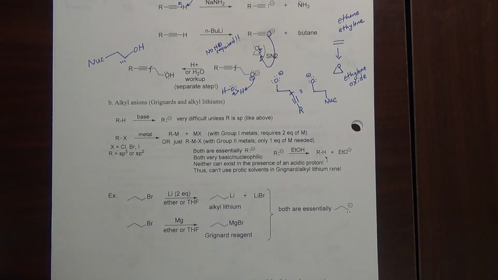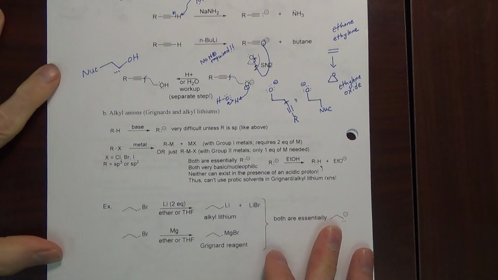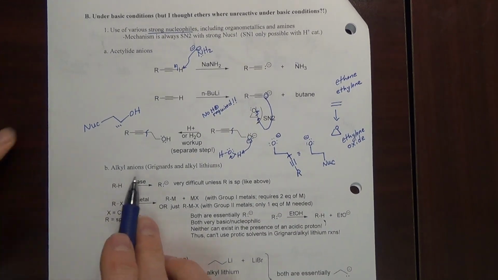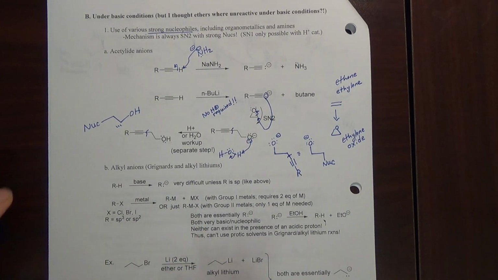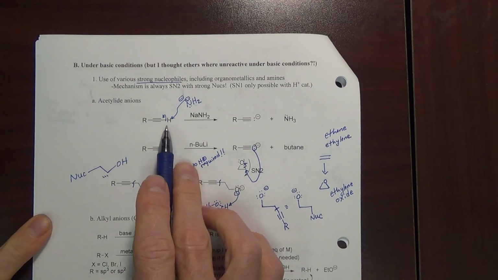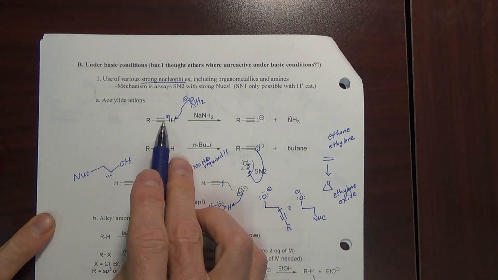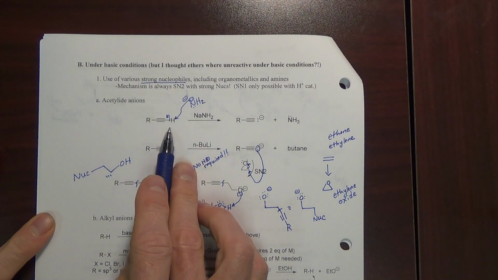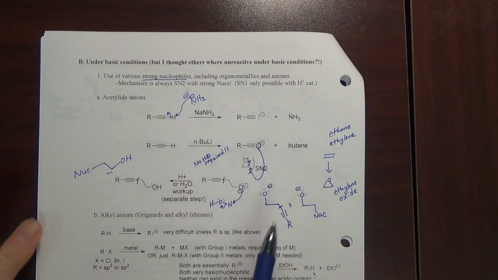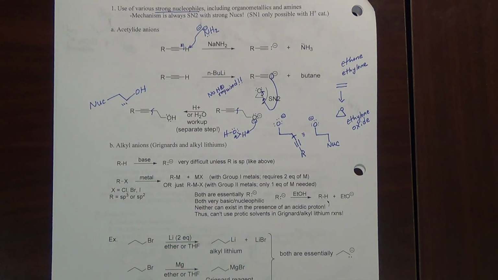Let's look at Grignards next. Alkyl anions. Now, removing the H from the alkyne is doable because of the acidity of the terminal alkyne. Regular alkanes are much less acidic, and it's much more difficult.